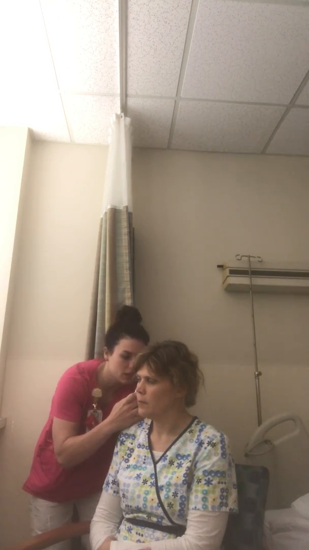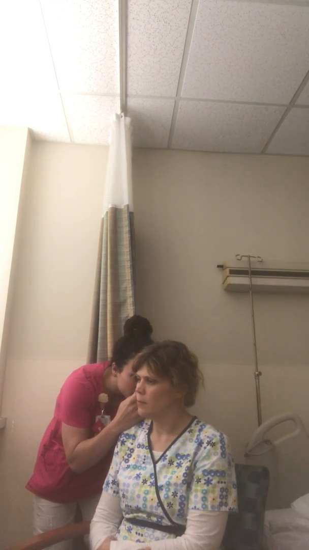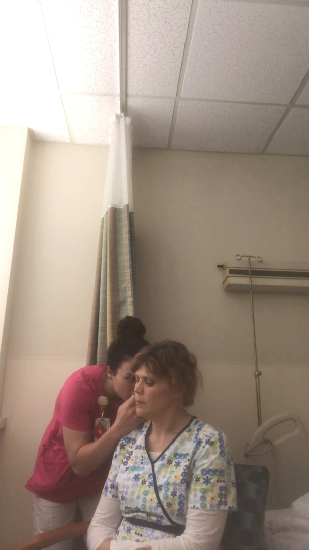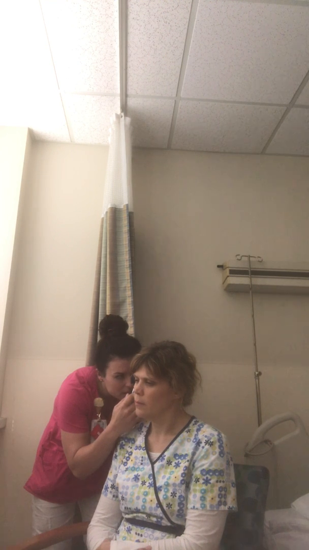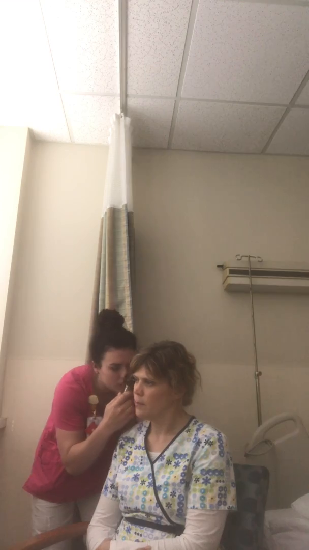We're going to pull up on the pinna and look inside the ear. Her auditory canal is pink and intact. There's no lesions noted. Her tympanic membrane is pearly gray. It's neutral. There's no bulging. There's no fluid noted. You can see the cone of light at 5 o'clock in her right ear. Okay, so we're going to move around to her left ear and do the same thing.